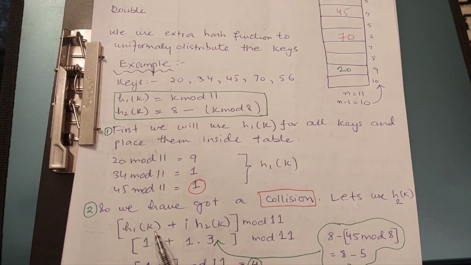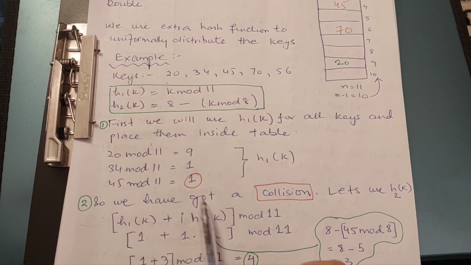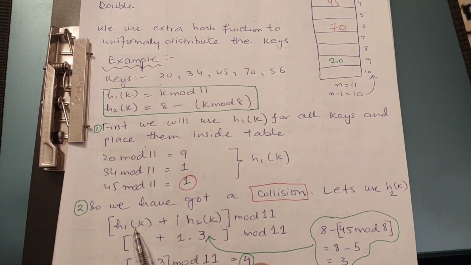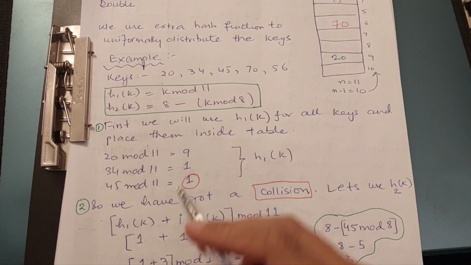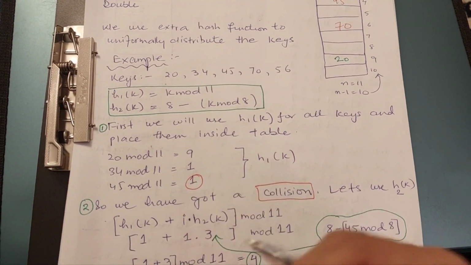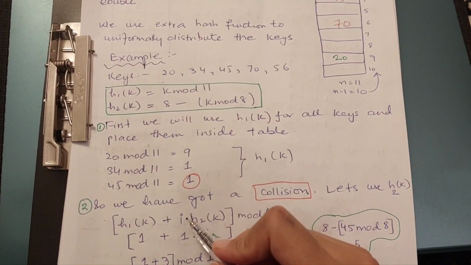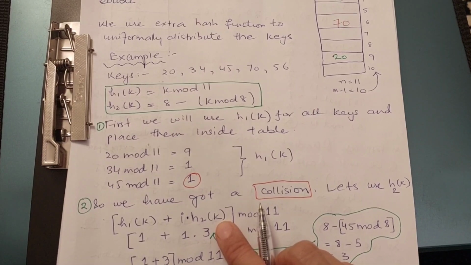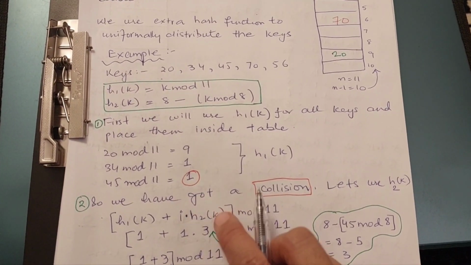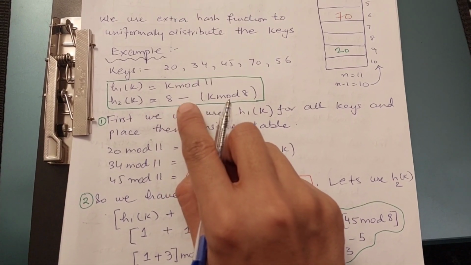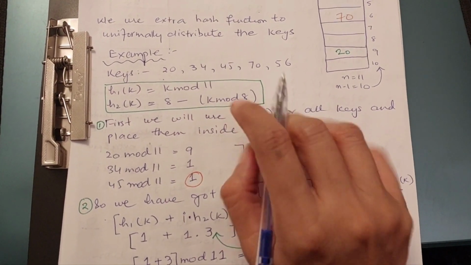So this is the actual form of the combined hash function that I use: h1 of k plus i times h2 of k, where i shows the number of iterations that I'm going to do in order to resolve the collision. You already know the function h2 of k: h2 of k is given as 8 minus k mod 8.